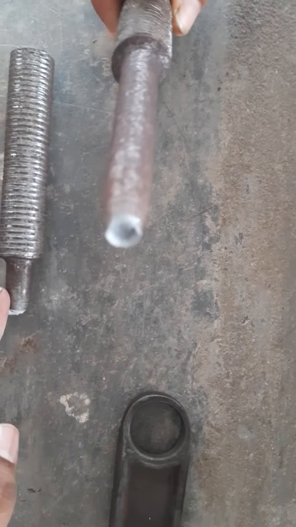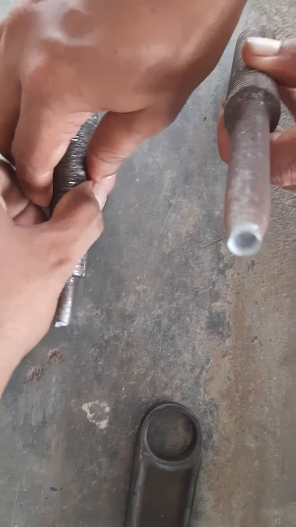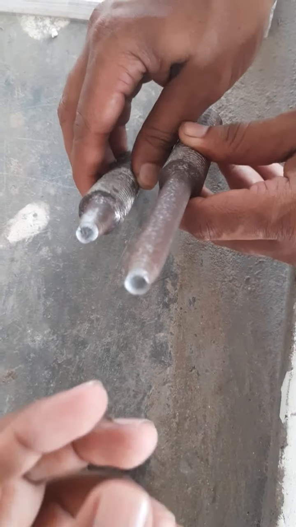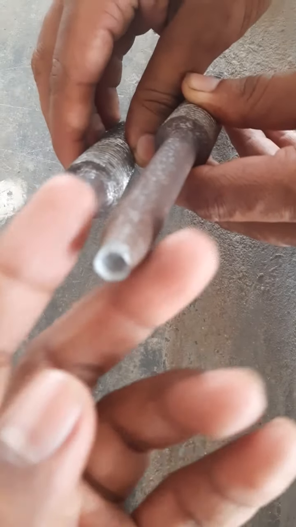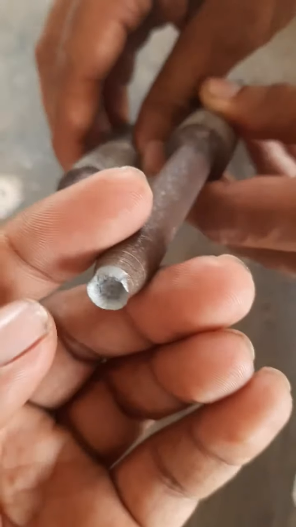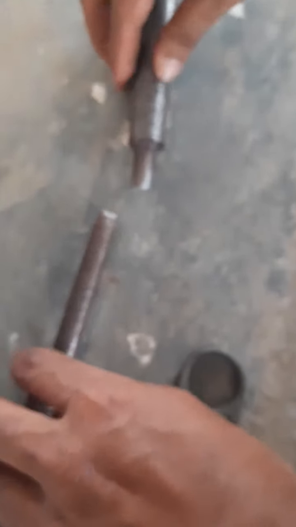So it forms a necking at the breaking point in the form of cup and cone. So this we call the cup, and here we call the cone. So it's called a cup and cone fracture of tensile.